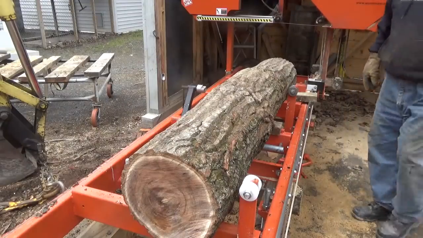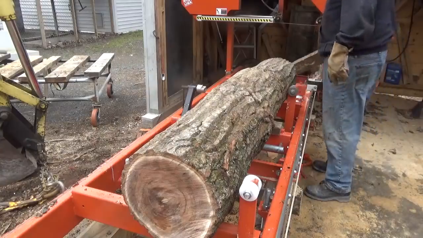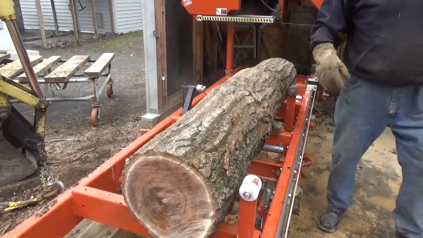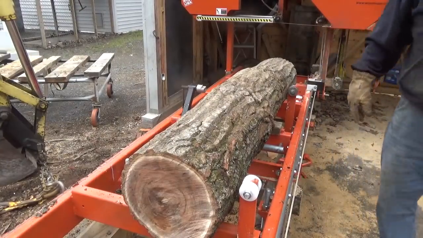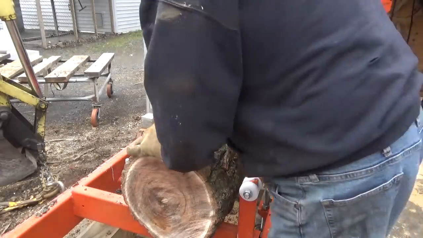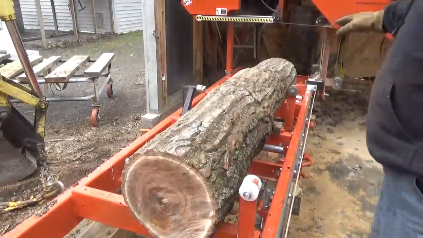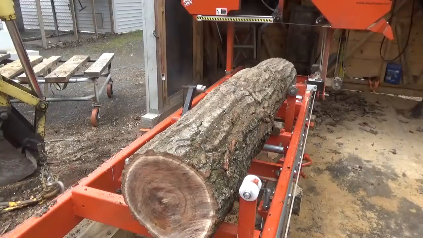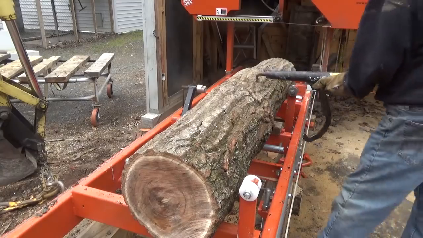Okay, so right now the pith's not perfect. It's close to 6.5 inches. I'm not worried about the pith. What I'm worried about here is to cut perpendicular to the bend. That's what I want to do. Okay, from what I can see from back here, it needs to be turned a little bit yet. Actually, this way.